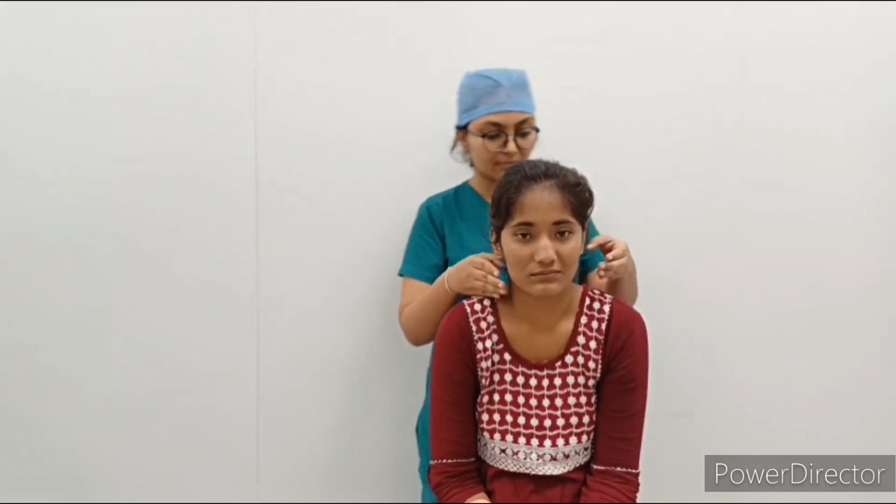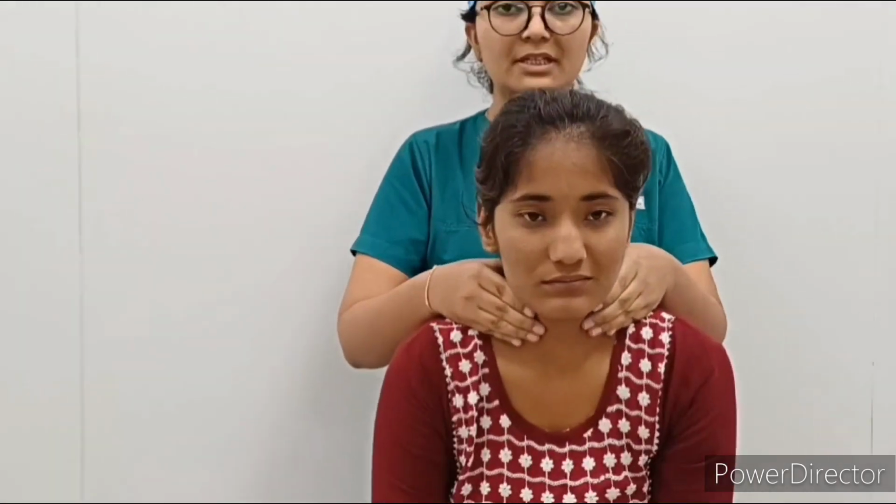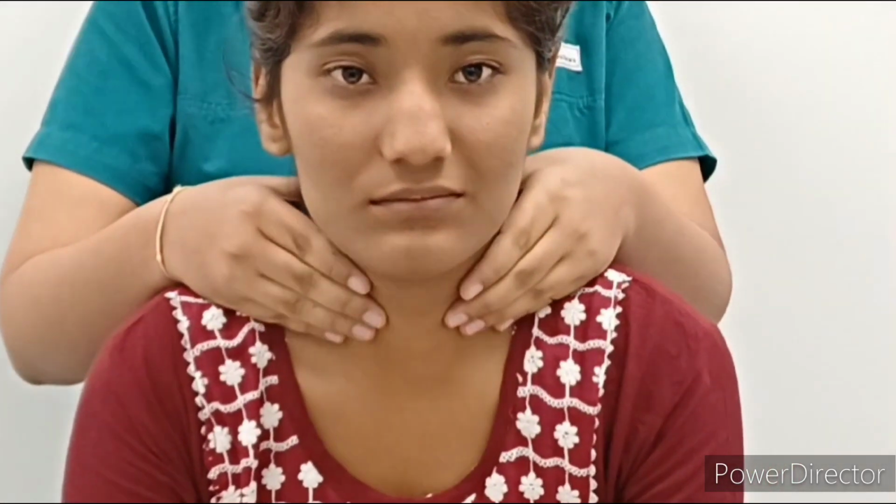Hello everyone, myself Dr. Maitri Parmar, ENT resident. Today I am going to demonstrate the palpation of thyroid gland. Firstly, we will palpate the thyroid gland from behind. Now we will palpate the thyroid gland with both the hands from behind.